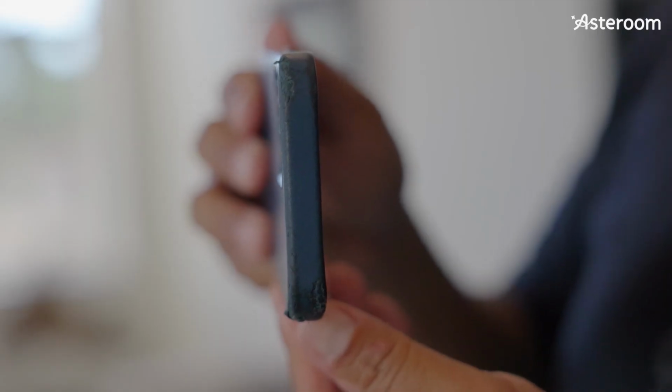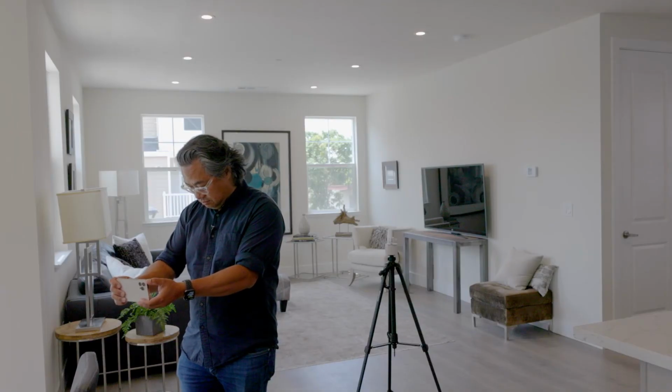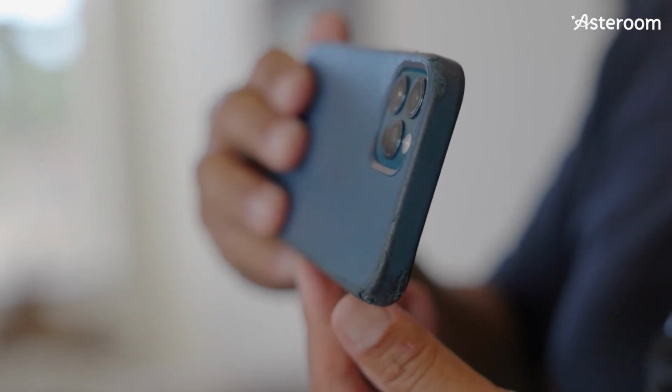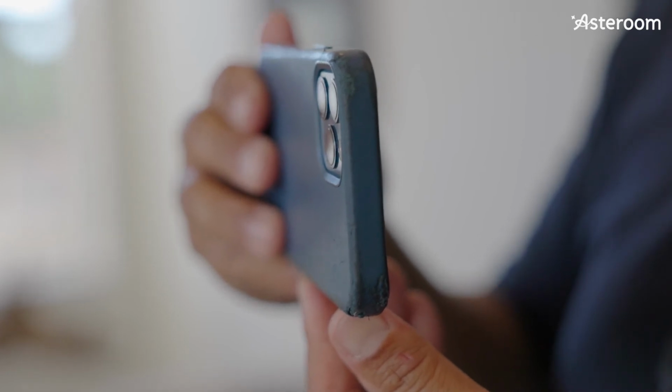What happens when you forget the tripod? You can freehold your phone. Make sure that the phone is perpendicular to the floor. You don't want it angled like this. You don't want it angled too far back. What you want to do is have it level and perpendicular to the floor.